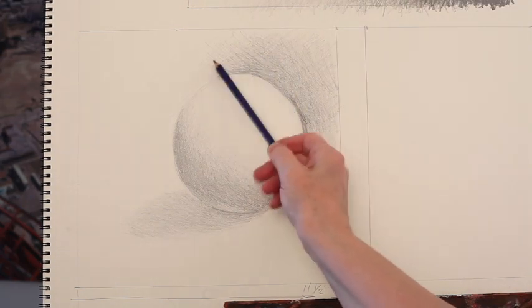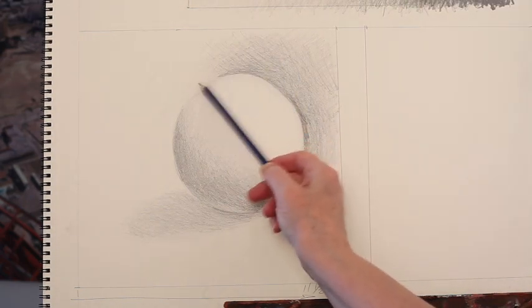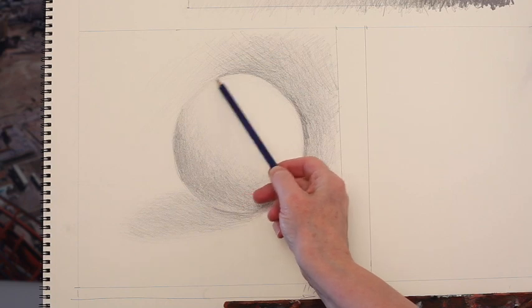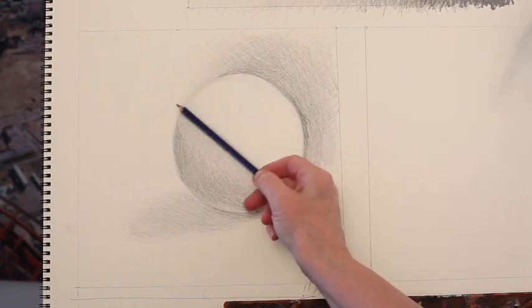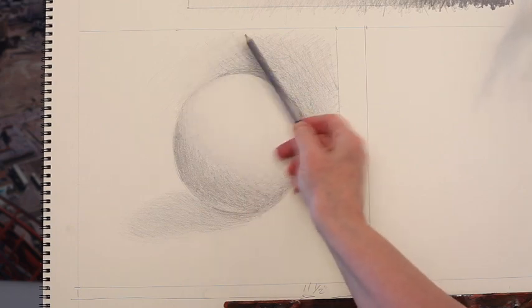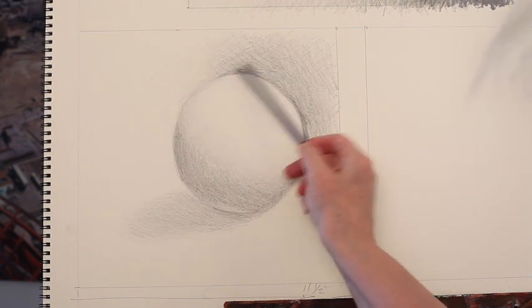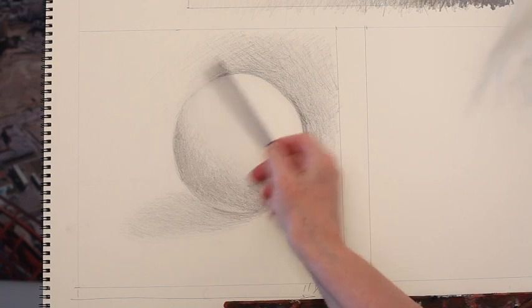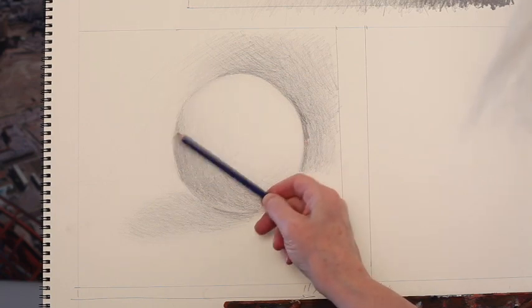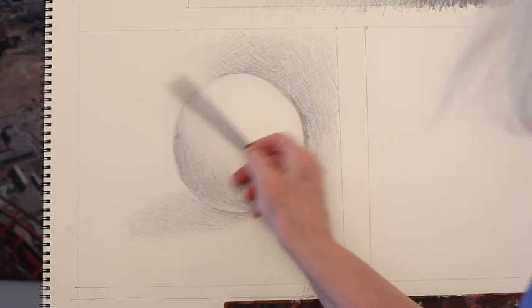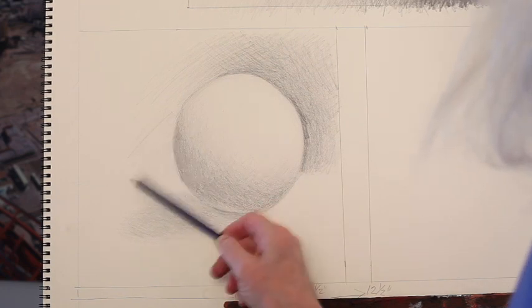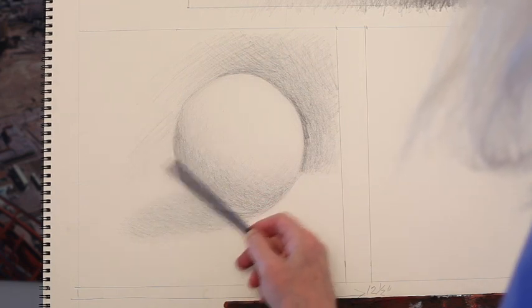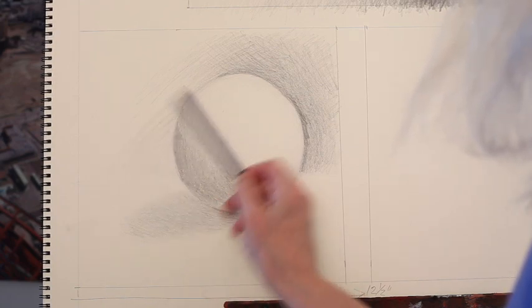And I'm going to go this way again, back to my default mode of shading. And I've decided I want the background a little bit darker in here. So this is my 2B pencil, working on that graduated background. I'm going darker. Definitely want to go darker in here. I made a squeaky mark and maybe I didn't mean to get it that dark, but I could go that dark.